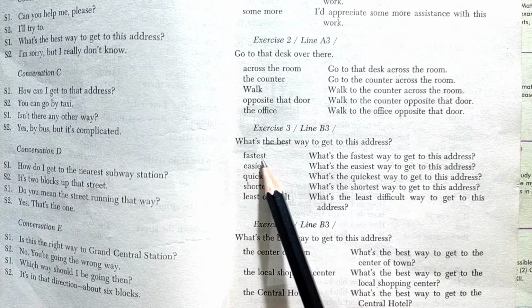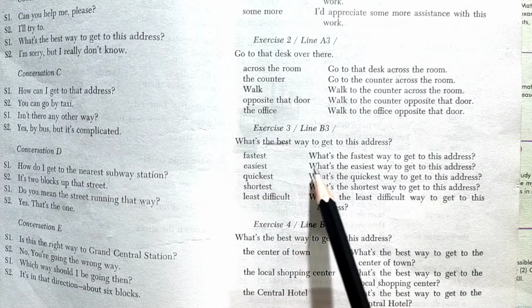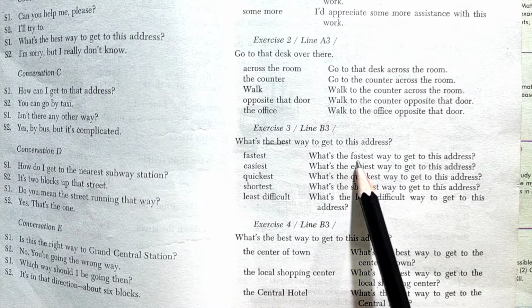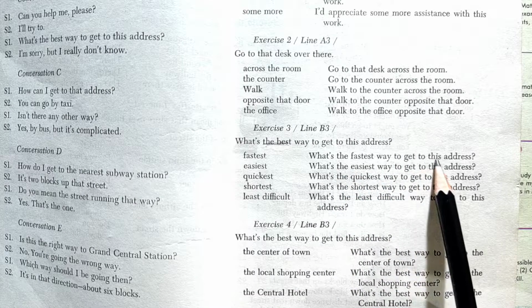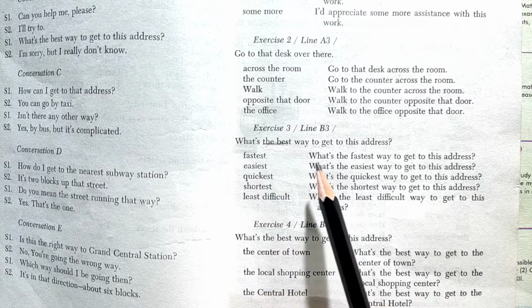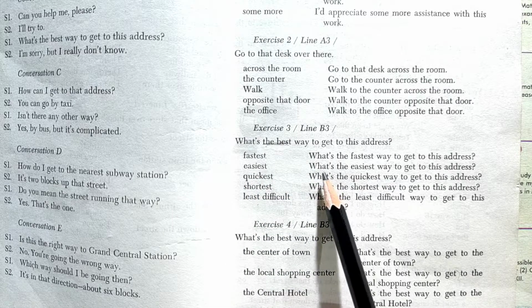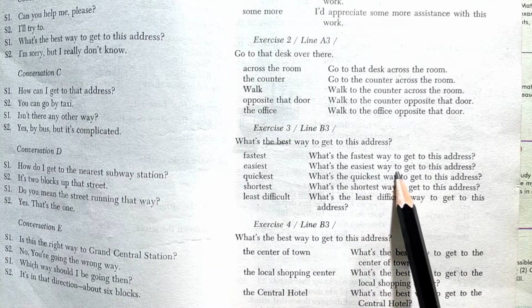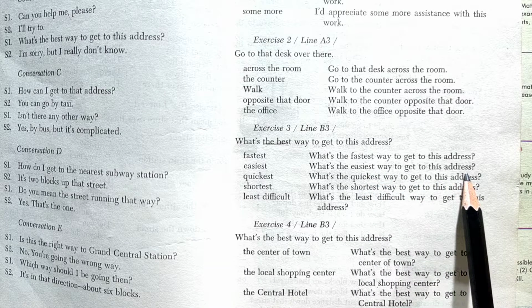Number one word is fastest. In sentence we will use this one like this. What's the fastest way to get to this address? Next word is easiest. In sentence we will use this one. What's the easiest way to get to this address?